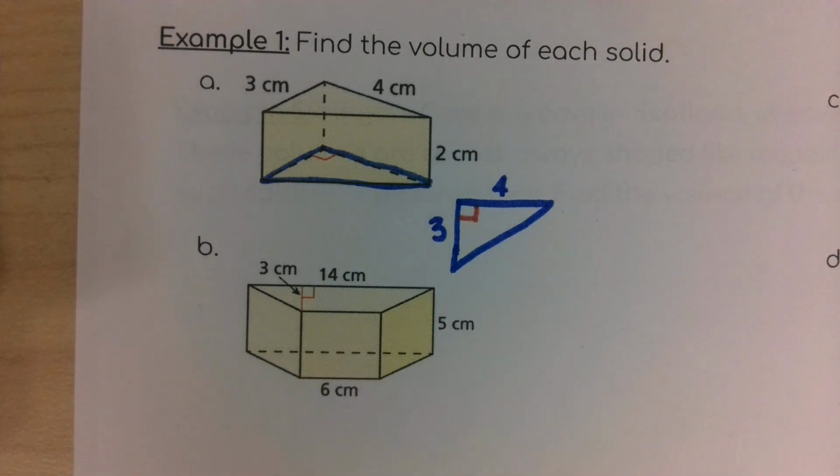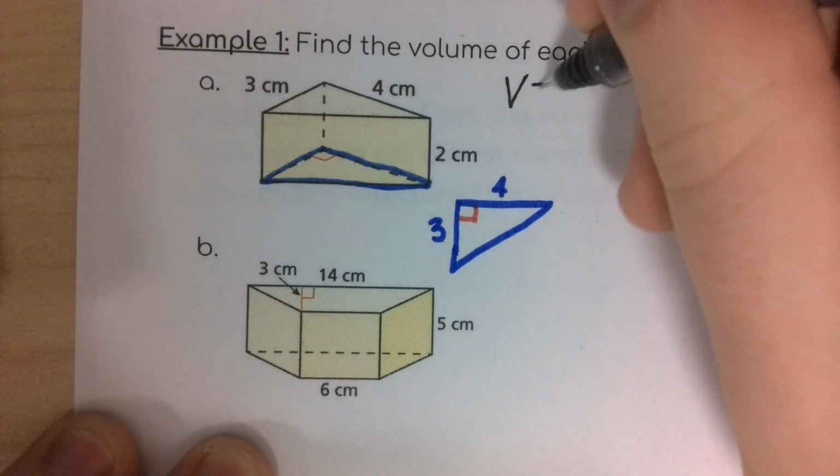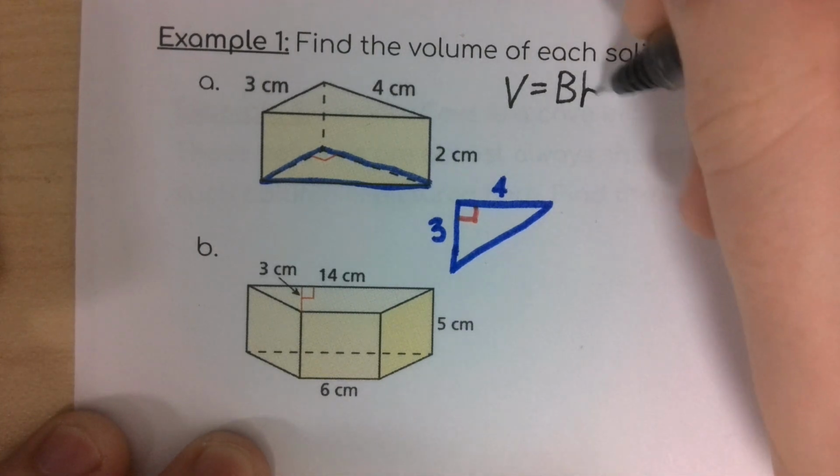So to find the volume of this prism, we would just have to do the area of the base times the height.